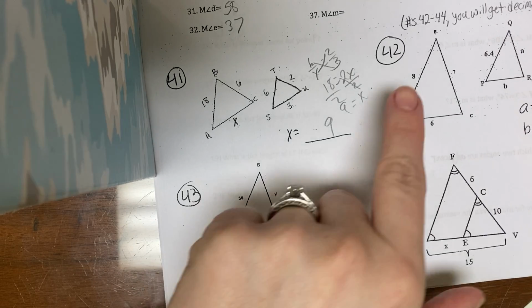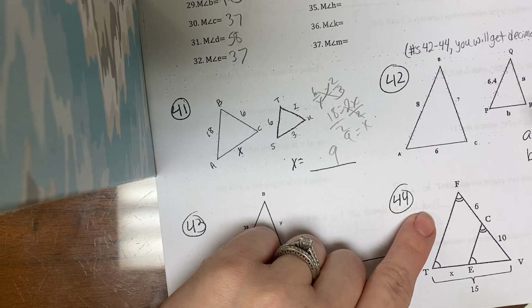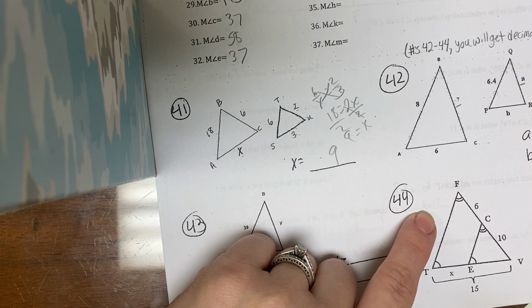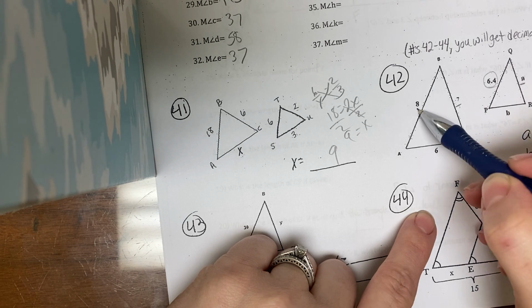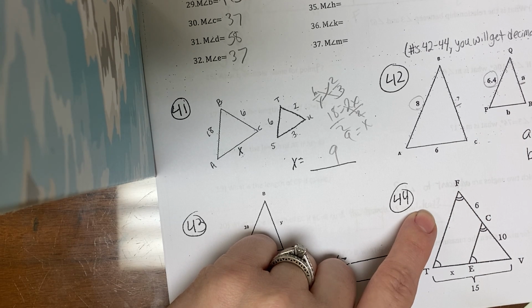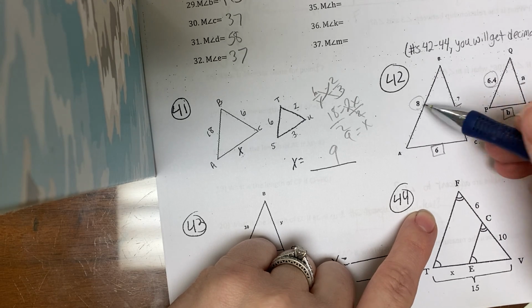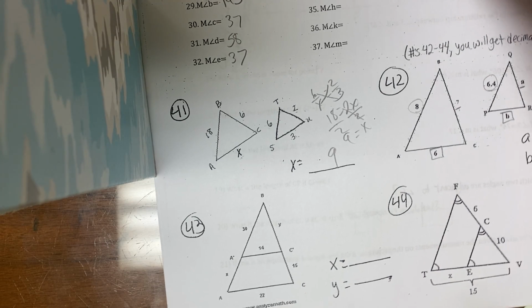42 through 44, you're going to get decimals. Pair A with 7. So A over 7 will be equal to 6.4 over 8 to solve for A. And then to solve for B, pair B with 6, and then put the 6.4 with the 8 again. So 2 separate problems there.